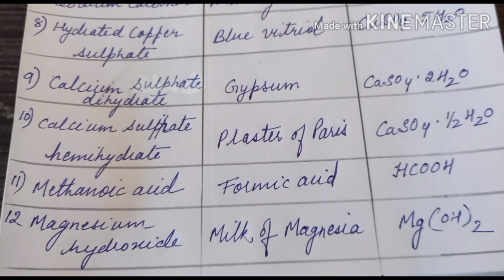It is commonly known as gypsum and its formula is CaSO4 dot 2H2O. The 10th compound is calcium sulfate hemihydrate. It is commonly known as plaster of Paris. Its formula is CaSO4 dot half H2O.